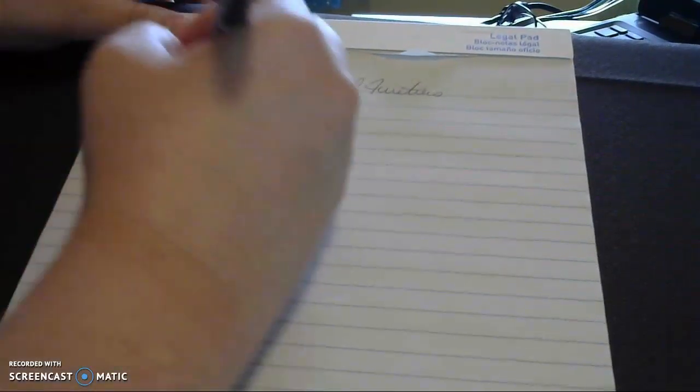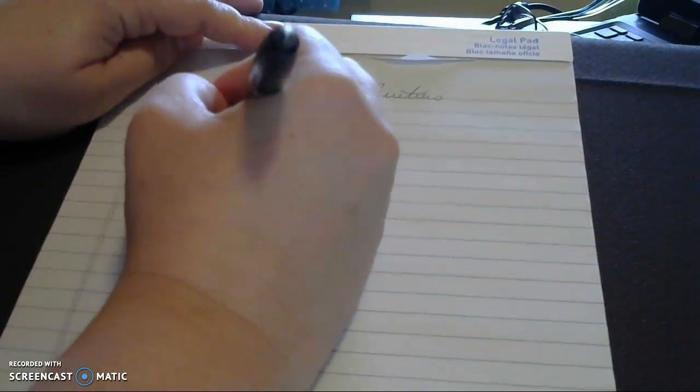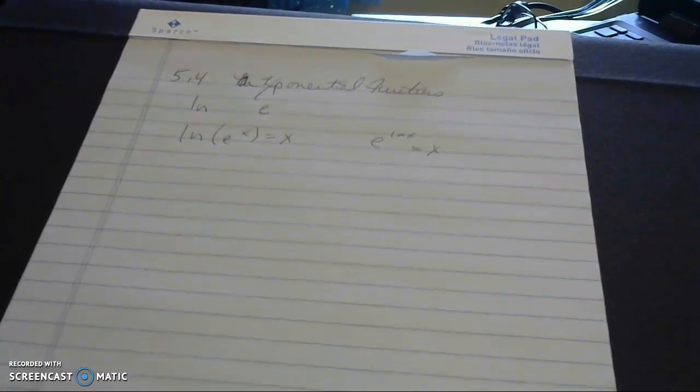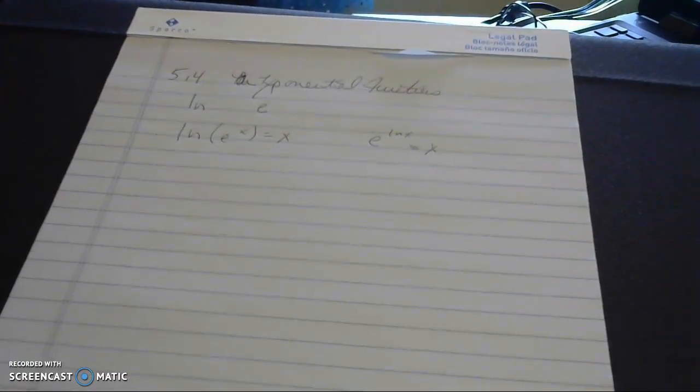So for example, if we have the natural log of e to the x, then this can be simplified as being equal to x. And then if we've got e to the natural log of x, we're going to get x for an answer as well. So these are two properties that you need to be familiar with. This actually doesn't even come from calculus. This comes from second year algebra. So make sure you're familiar with those properties and you understand the relationship of the natural exponential function itself.